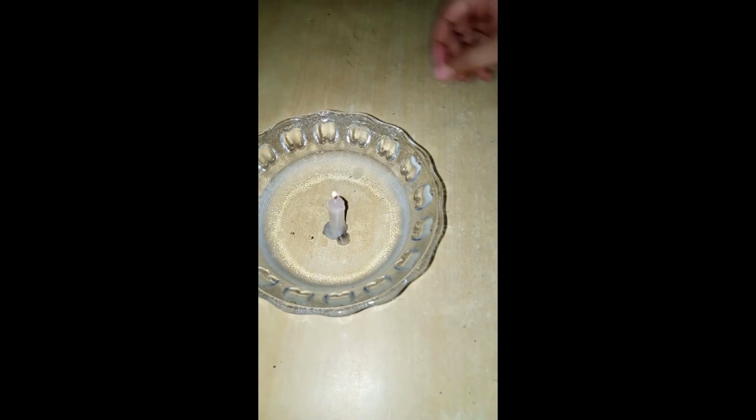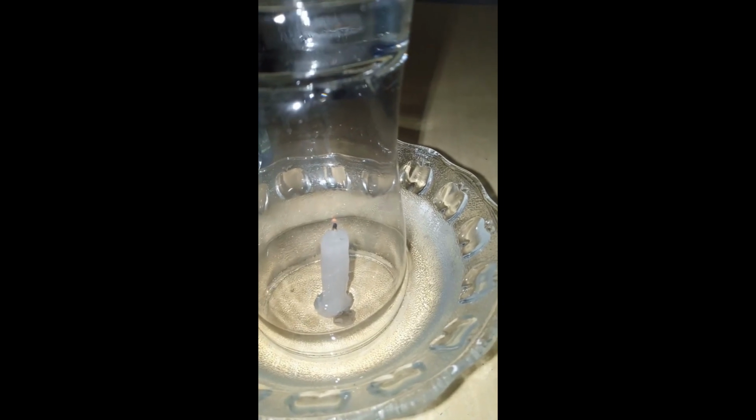The candle heats the air and expands it. This cancels the depletion of the oxygen temporarily, and the water level stays down. When the oxygen is depleted, the candle goes out and the air cools, and the volume of air decreases and the water rises.